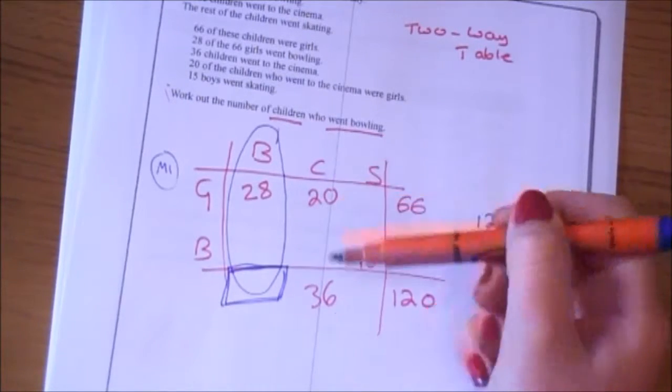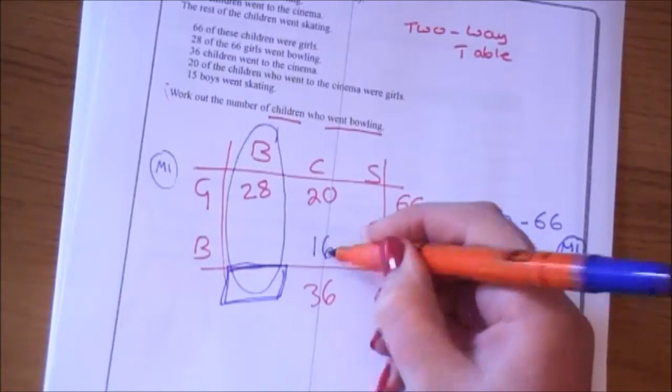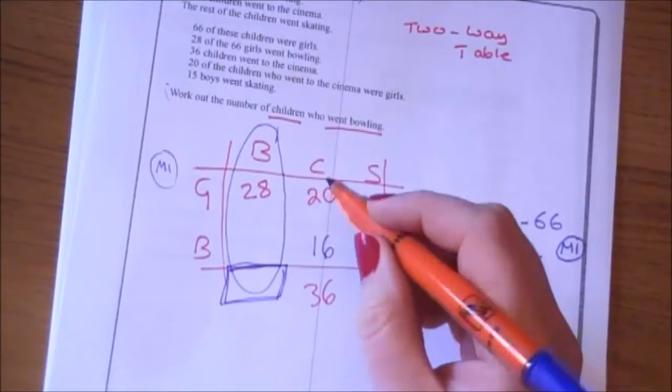Now from that, I want to fill in this blank here. And this is the people that went to the cinema. There were 36 altogether. 20 of them were girls. That leaves you with 36 take away 20, which is 16 boys went to the cinema.